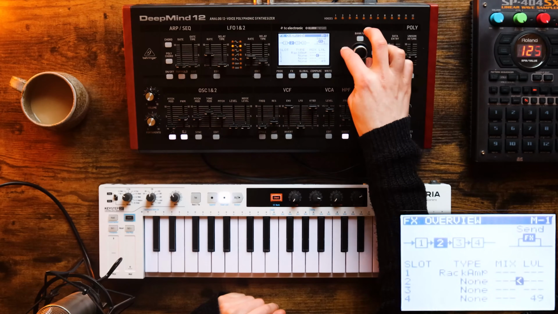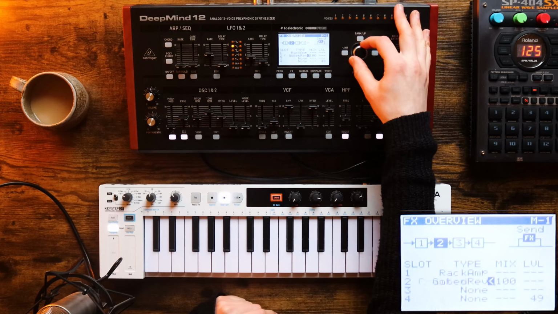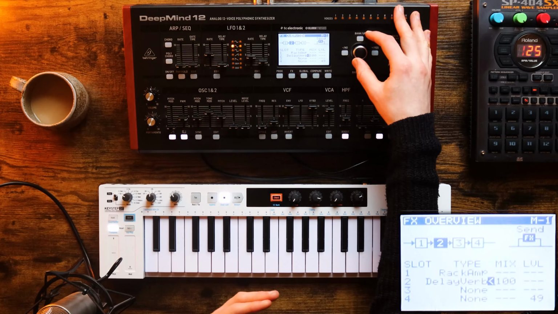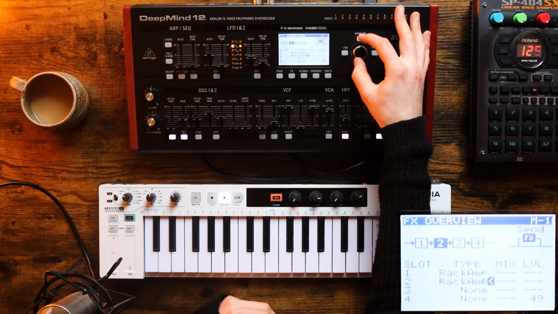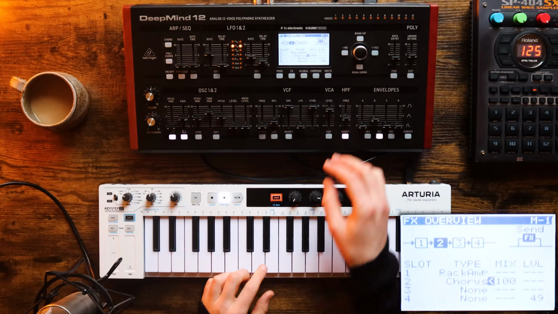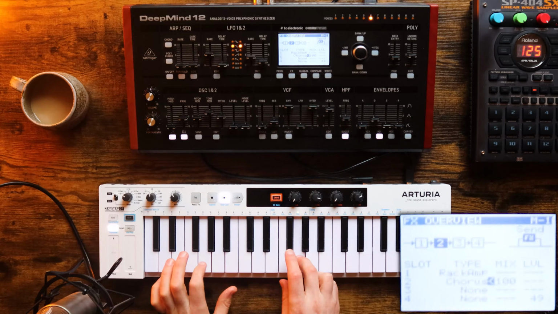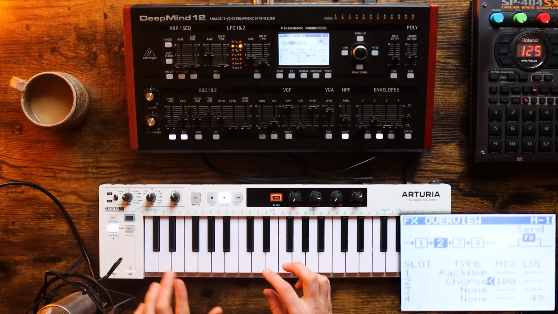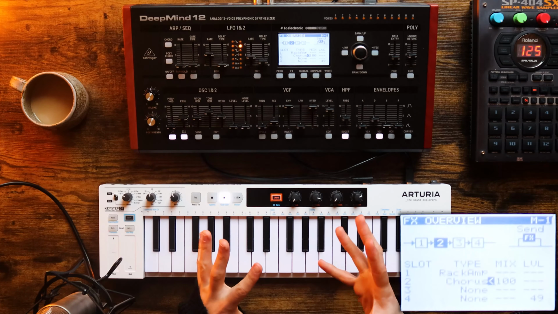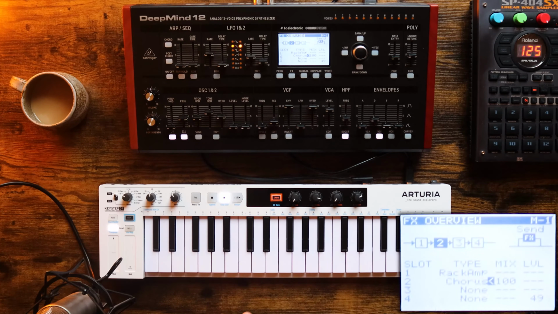And just to top it off, some chorus, because 80s bass and chorus really work. It gives a nice stereo spread as well. I know you're not typically supposed to put a stereo on bass, but you know, it sounds good.